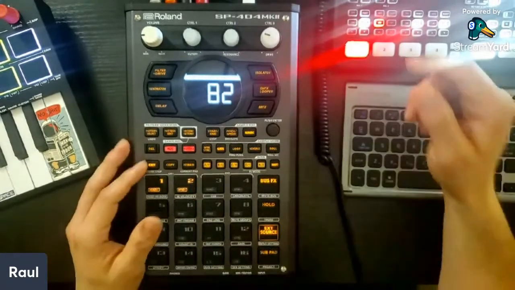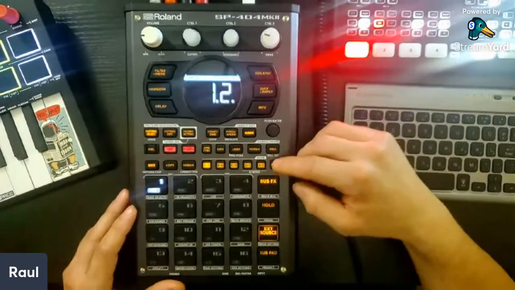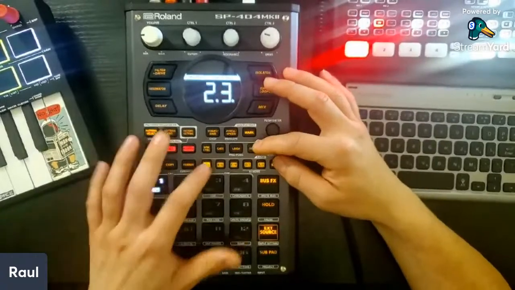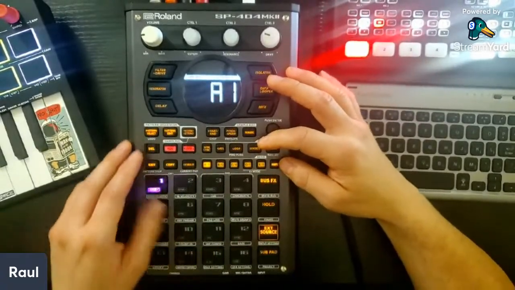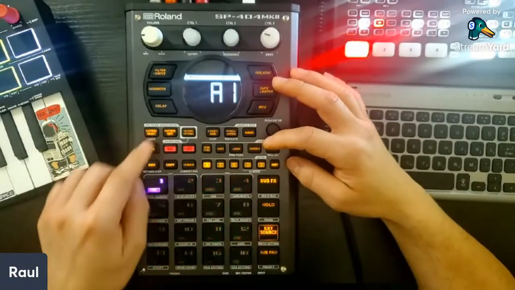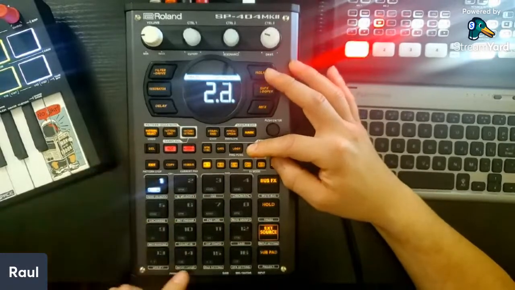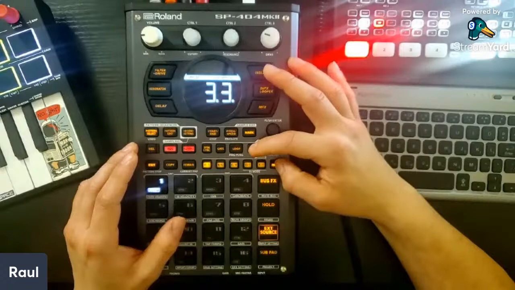so what I want to do is just go back to my pattern select and then give me a sec.